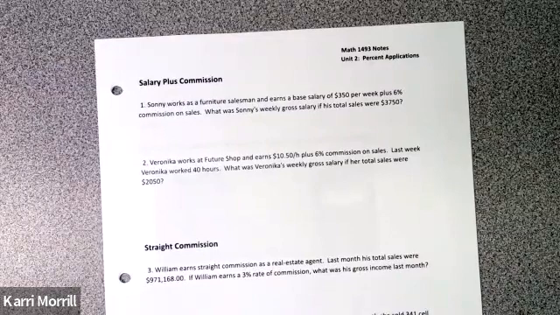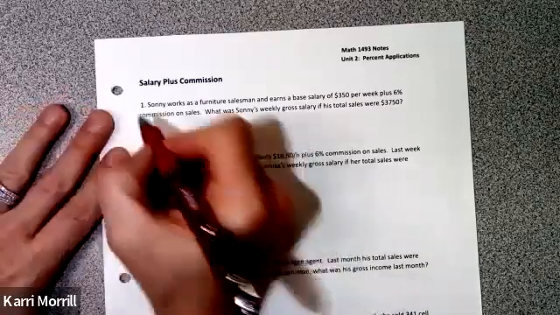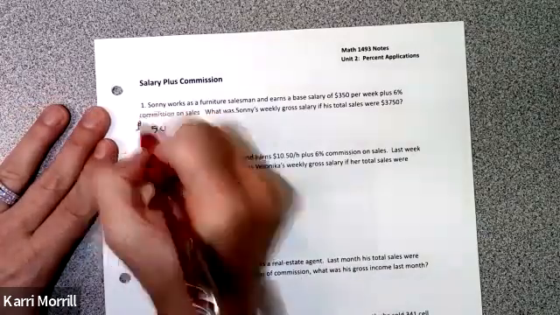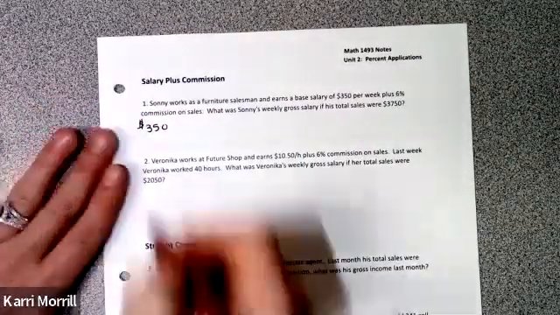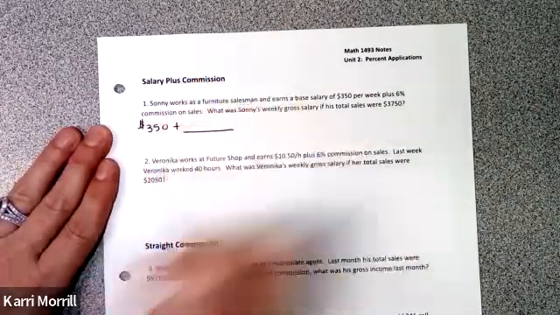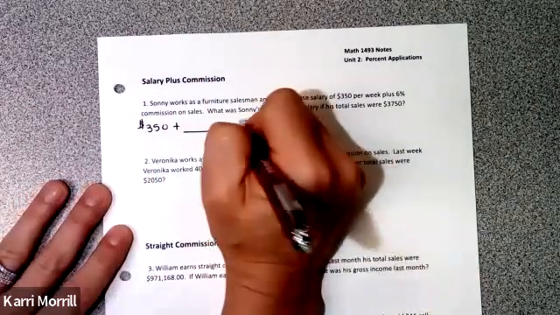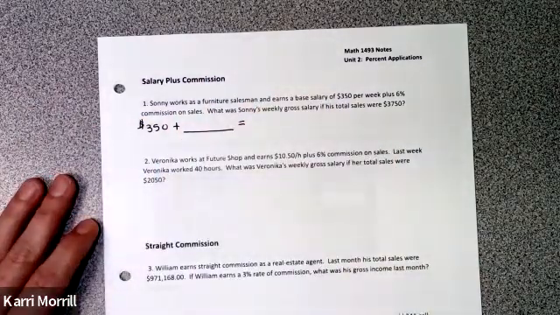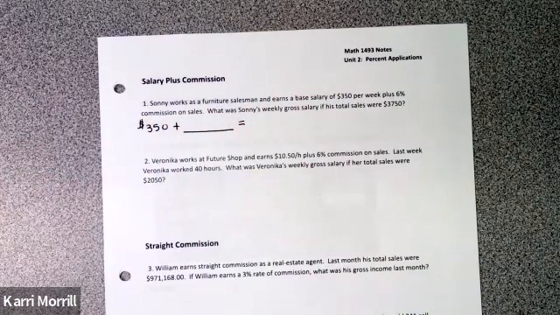So Sonny works as a furniture salesman and earns a base salary of $350 per week plus 6% commission on sales. What is Sonny's weekly gross salary if his total sales were $3,750? So we know he's already making $350 that week, right? Plus, he's going to make another amount, his commission, and that's going to be that weekly pay. Would you agree with that? So you've got your weekly pay, and then you get, oh, I made a sale of 6%. That's going to add together to make that weekly pay.